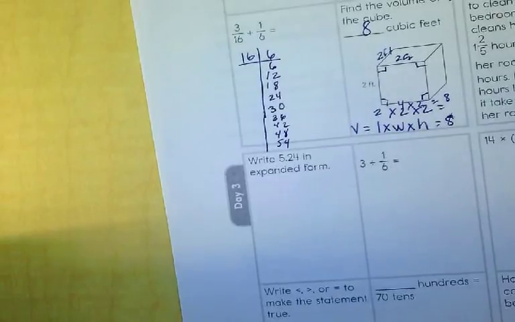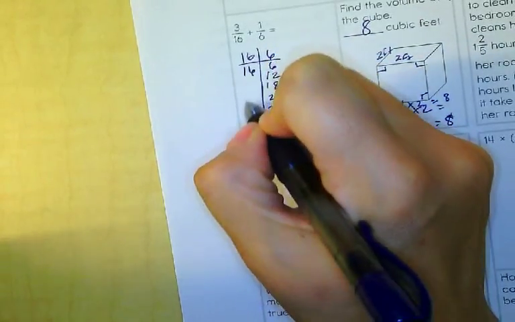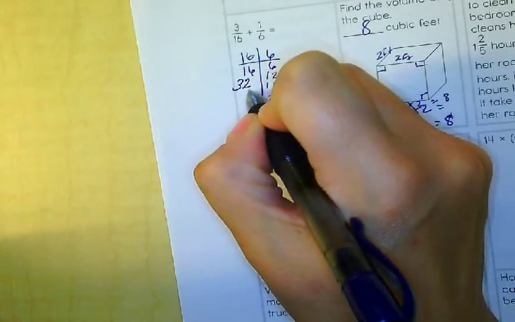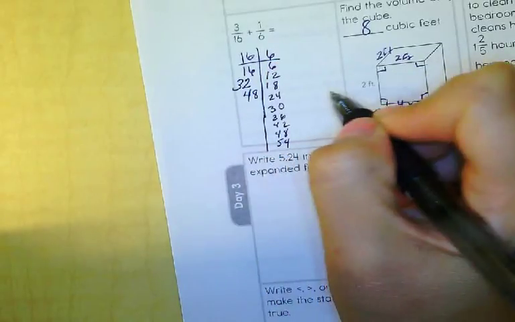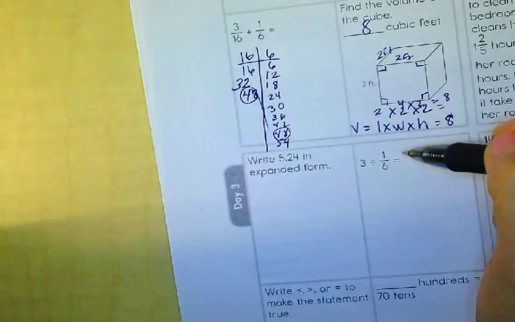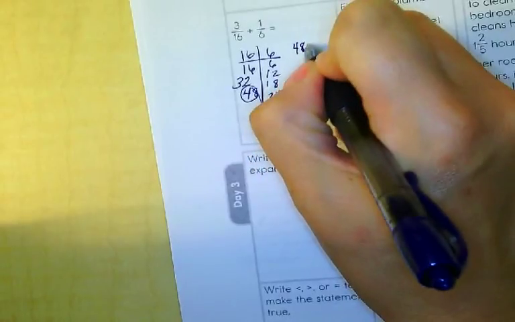Womp womp. Okay, I'm moving over to 16 now. And now I'm going to do 16 times 1 is 16. 16 times 2 is 32. 16 times 3 is 48. Oh, I can stop. I see the first and lowest common denominator, 48. They both have 48 in common. So I'm going to put 48 as my new denominator.